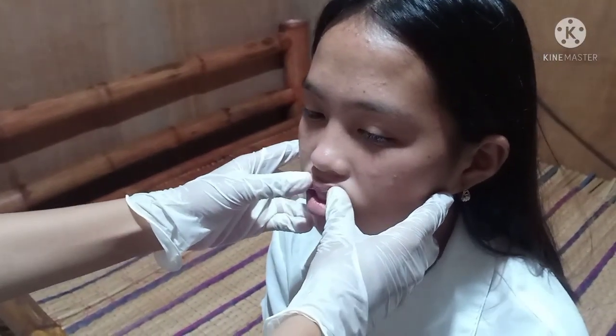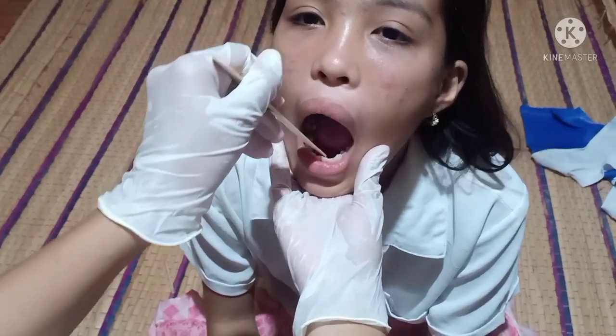Next is the mouth. Inspect the lips. To test cranial nerve 12, have the patient stick the tongue out and move it side to side. Inspect the inside of the mouth. Gums should be pink and shiny.